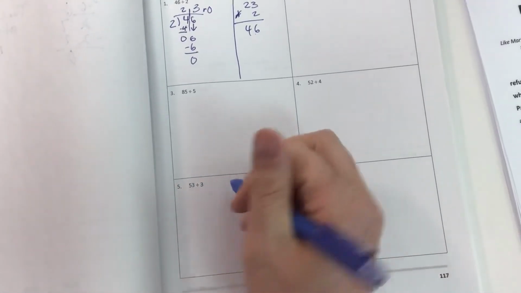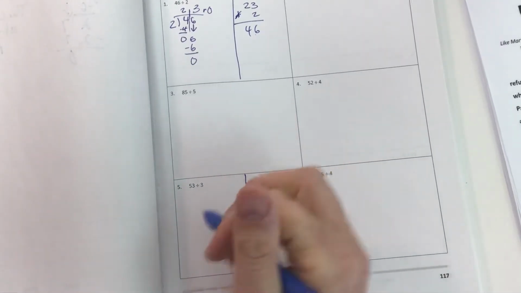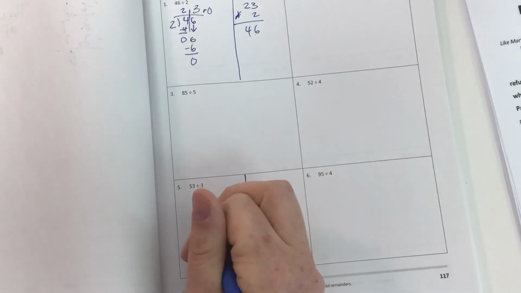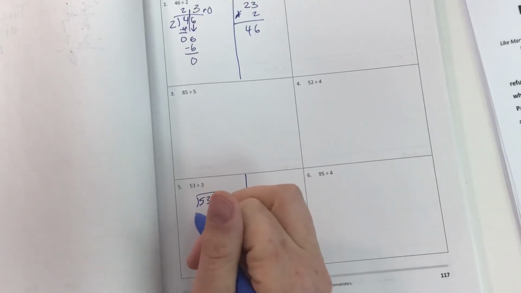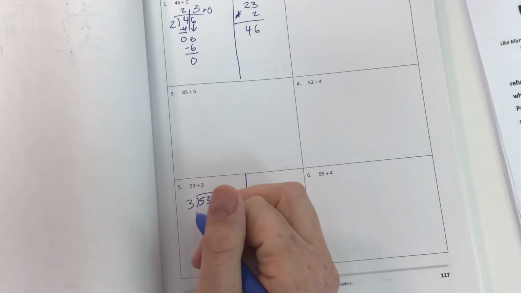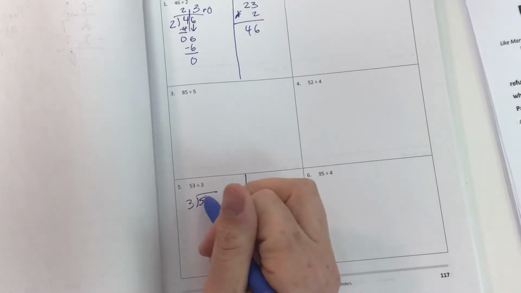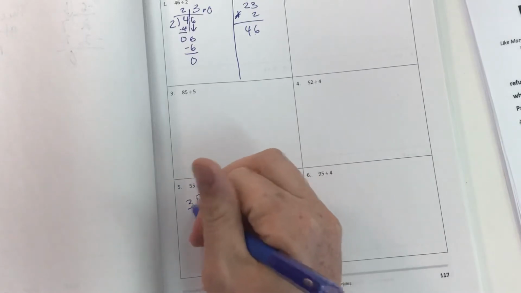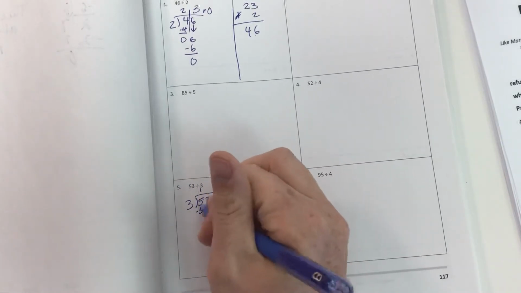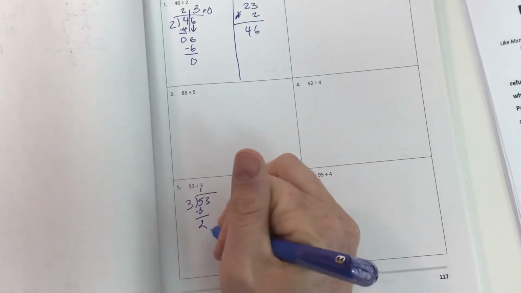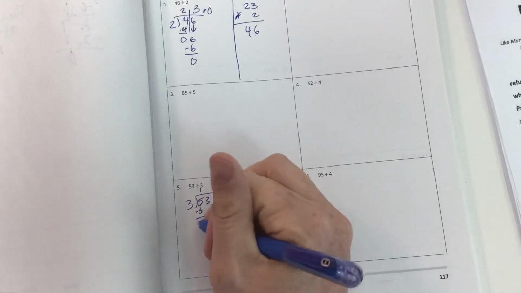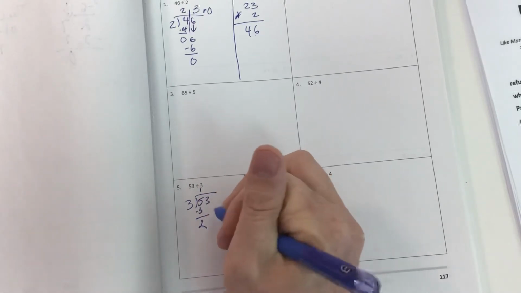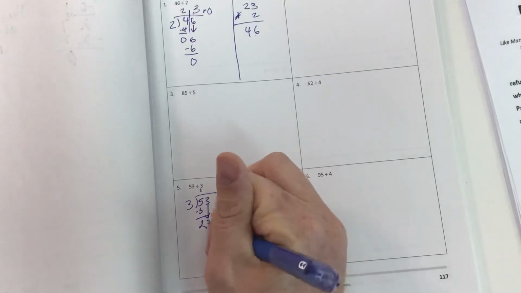In this case, we're going to have 53 divided by 3. So 53 is going inside of my division symbol, and 3 is on the outside as my divisor. I'm asking myself, how many times does 3 go into 5? And we know that happens 1 time. 3 times 1 is 3. 5 minus 3 is 2. At this point, I can't take any more 3's out of this remaining 2, so I'm going to bump to the next place value and bring it down.